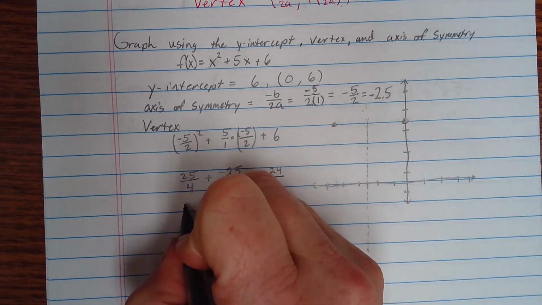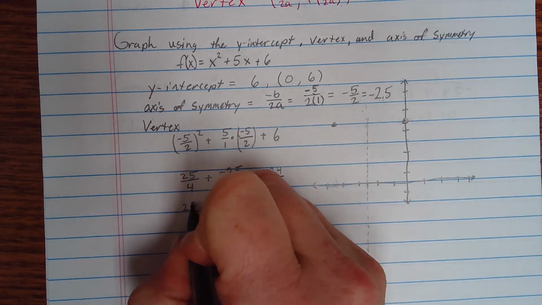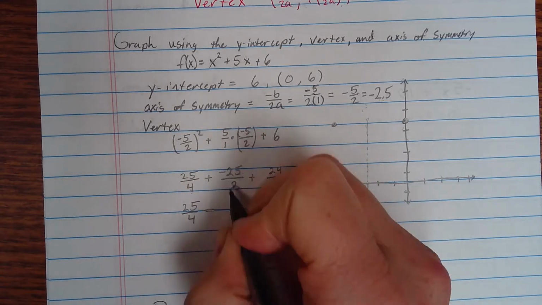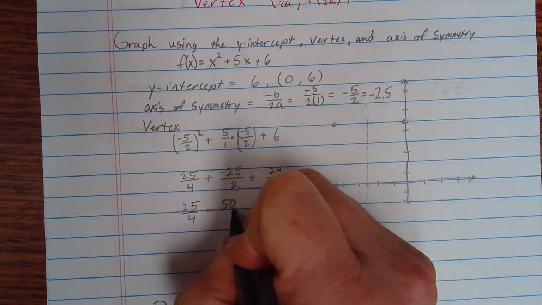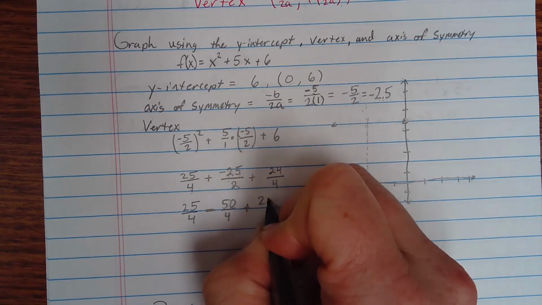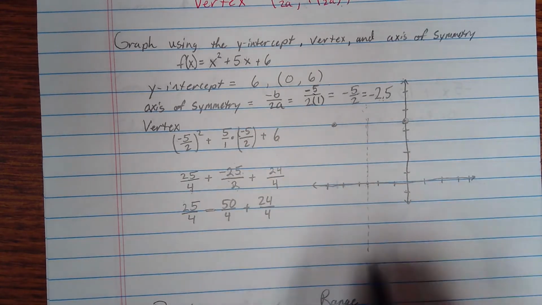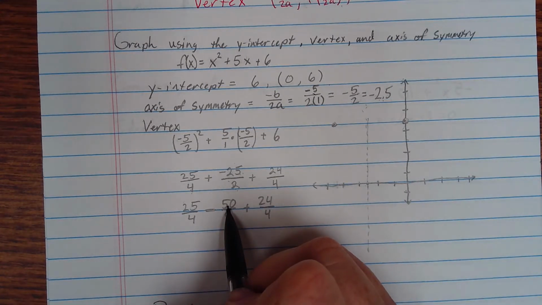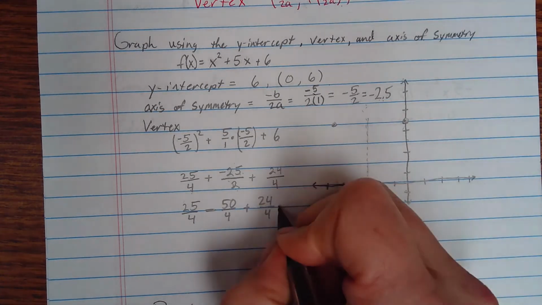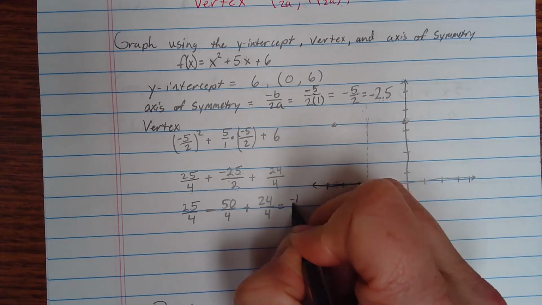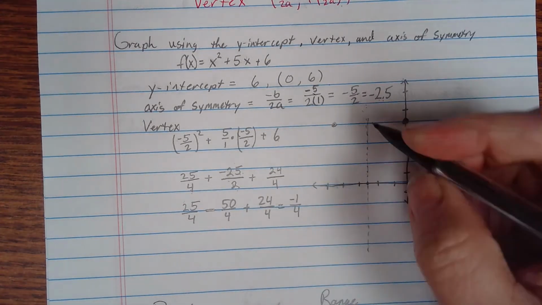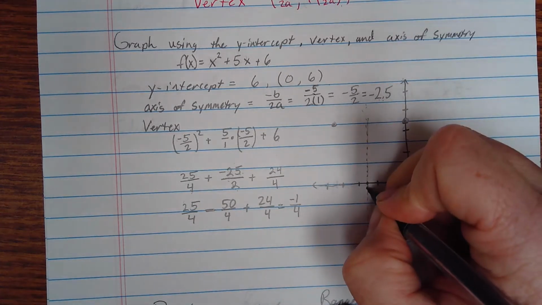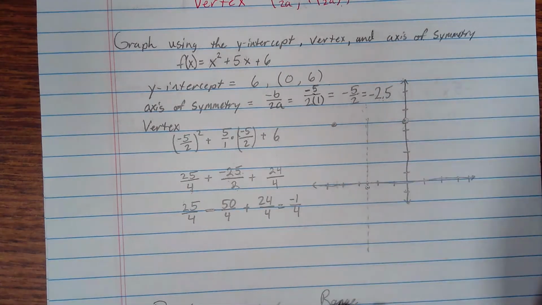Let me rewrite this for you so you can see it. 25 over 4 minus, because this is negative, 50 over 4 plus 24 over 4. Okay? 25 minus 50 is negative 25. Plus 24 will give me negative 1 over 4. So, on this line, I am only coming down a quarter. So right there is my vertex.